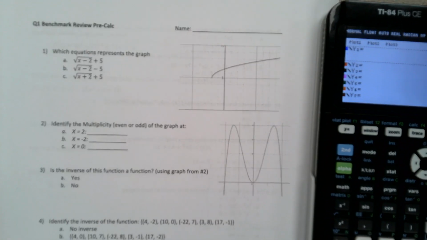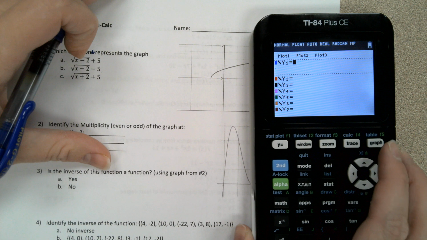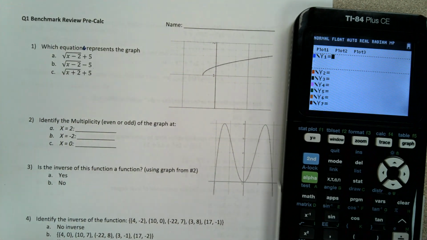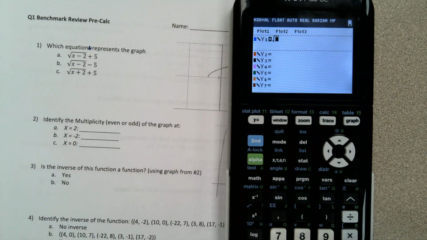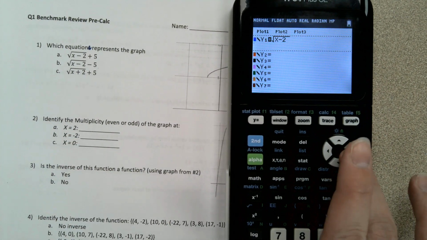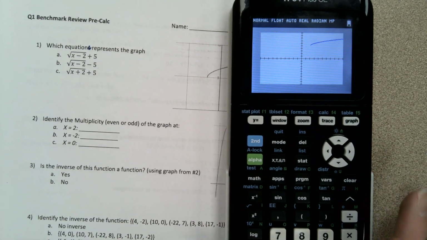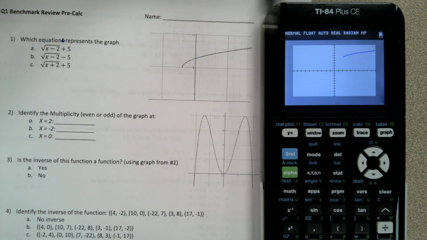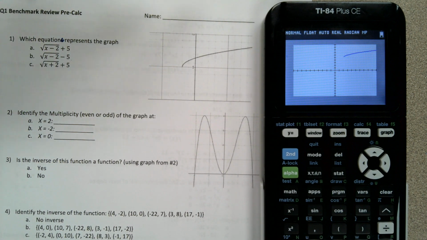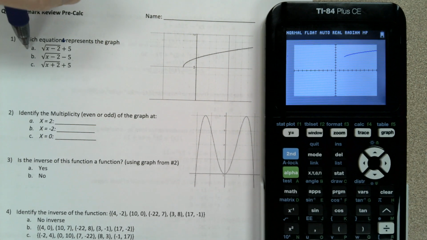First question, which equation represents the graph? We have three options here, so you'd want to graph this carefully, one at a time. So we have the square root of x minus 2, plus 5. Graph it. A dead giveaway that this is the wrong one: notice on the actual picture, this starts to the left of the y-axis. It does not do that in here, so A is not correct.